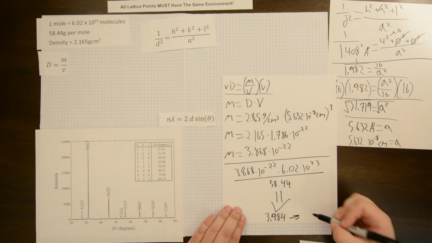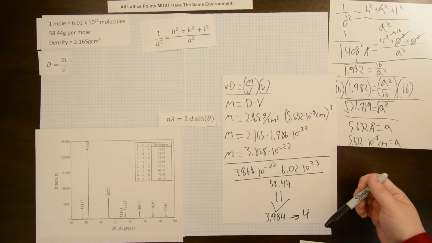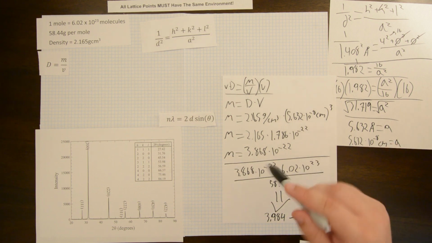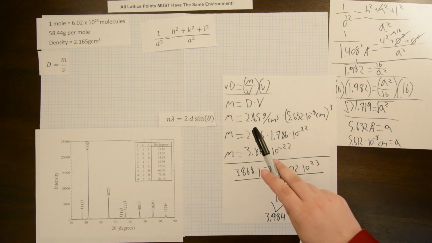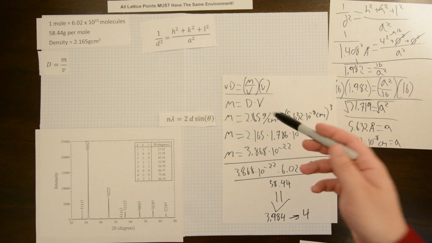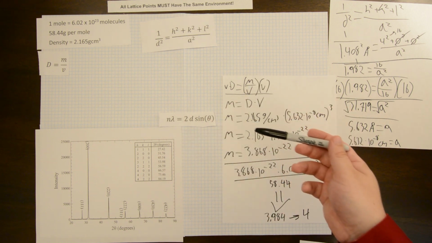So that means that this is equal to 4. A total of 4 molecules of sodium chloride in each unit cell. And be careful there, that is for molecules, meaning that it is 8 total atoms, because it's 1 atom each of sodium and chlorine per sodium chloride.